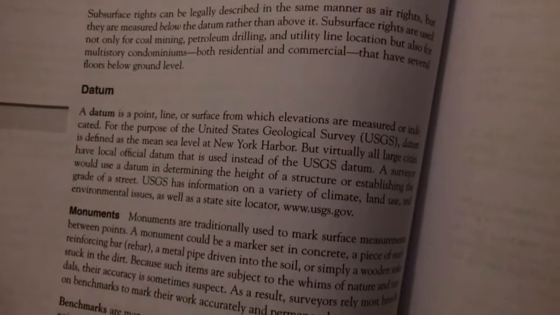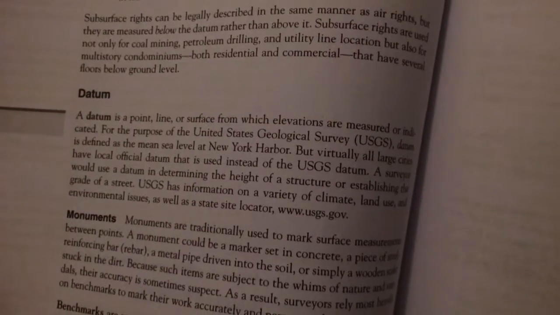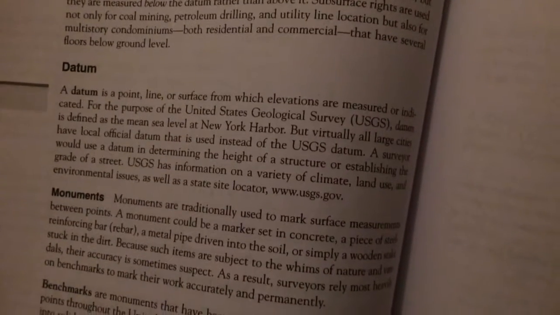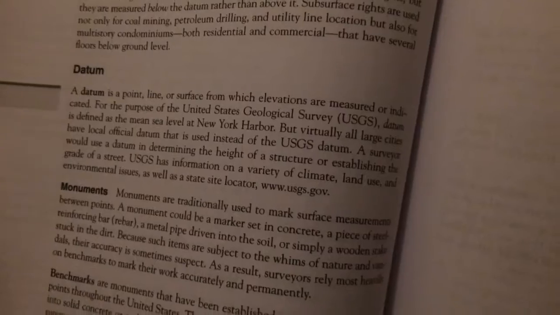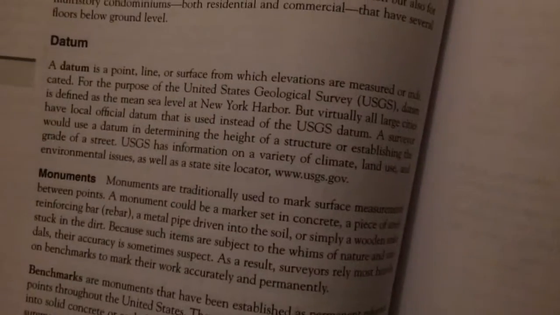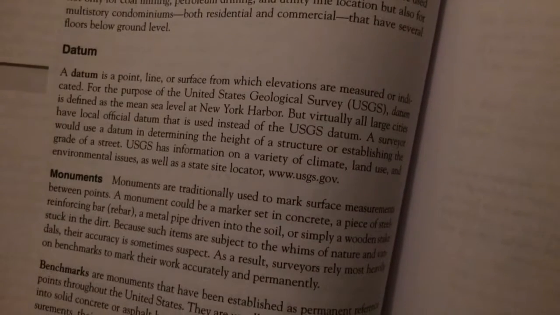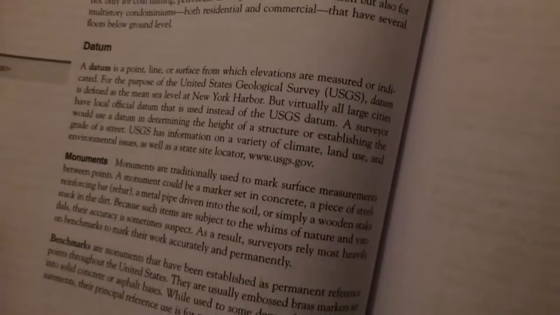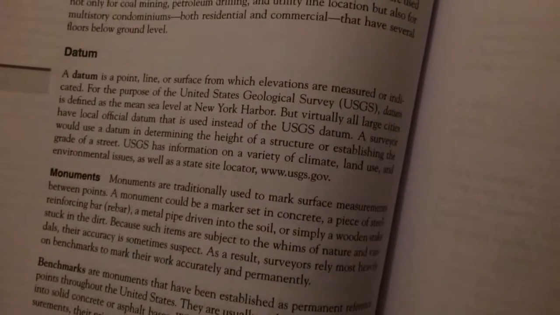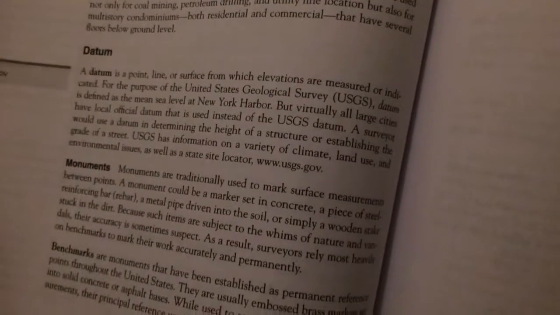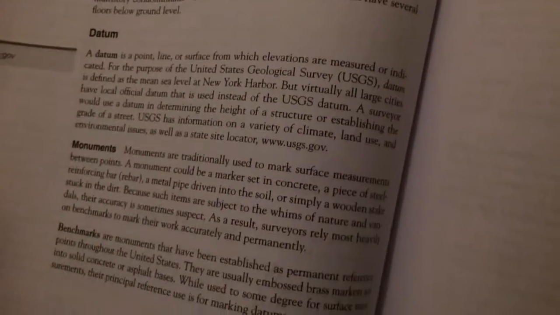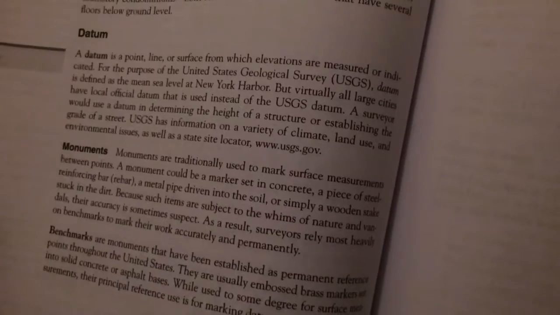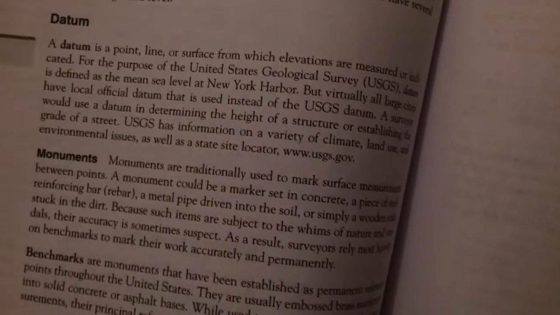Datum. A datum is a point, line, or surface from which elevations are measured or indicated. For the purpose of the United States Geological Survey, USGS, datum is defined as the mean sea level at New York Harbor, but virtually all large cities have a local official datum that is used instead of the USGS datum. A surveyor would use a datum in determining the height of a structure or establishing the grade of a street.